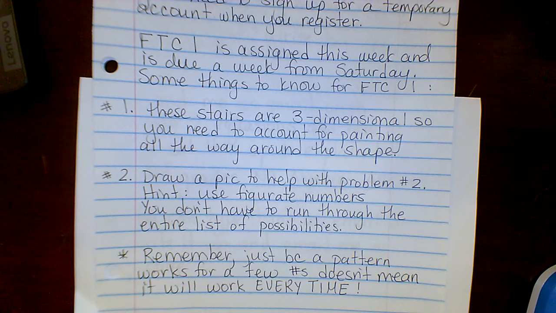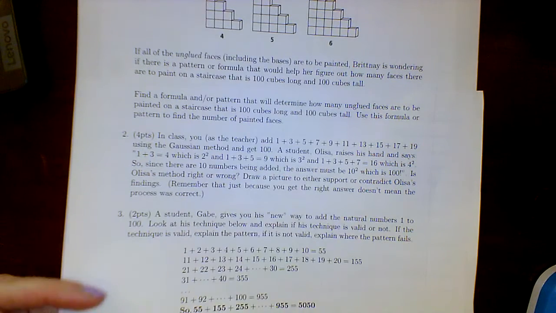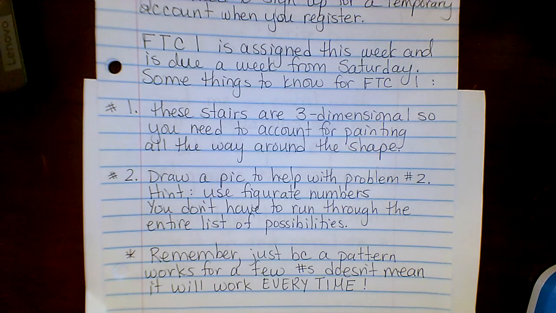So you want to make sure that your pattern does work, and sometimes drawing a picture can help with that. So, okie dokie. There's your 3 questions here for this first From the Classroom. And I've got one more thing.